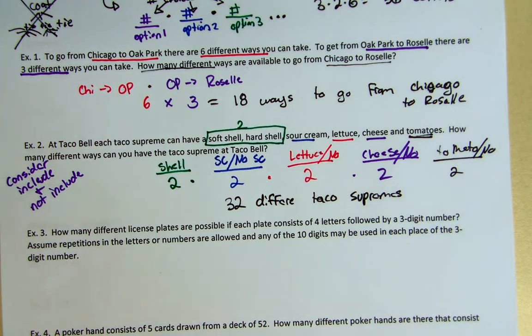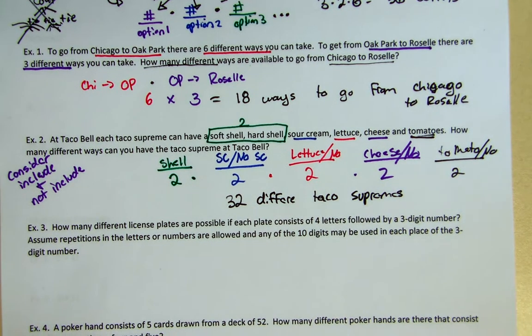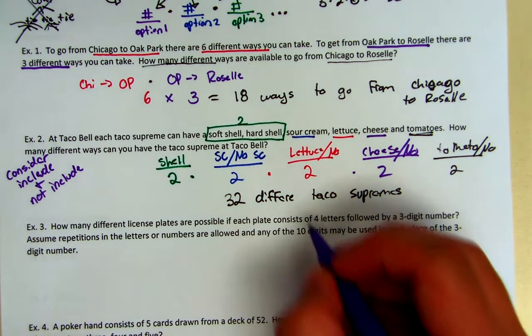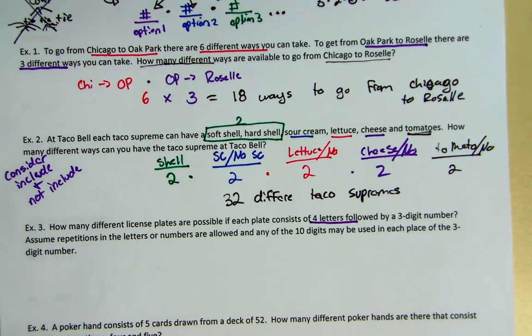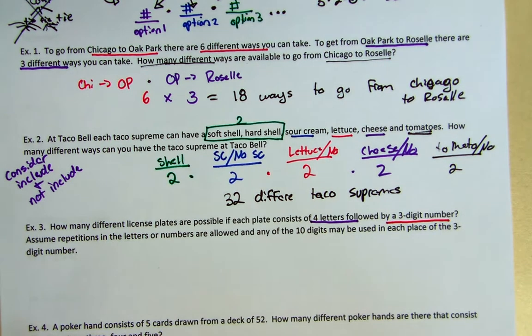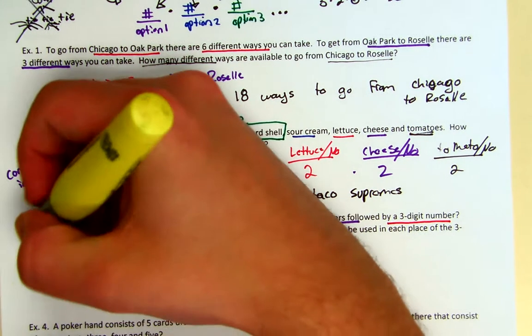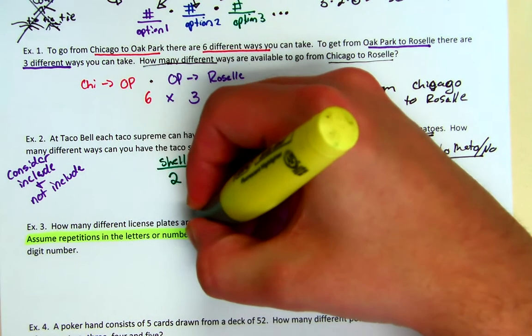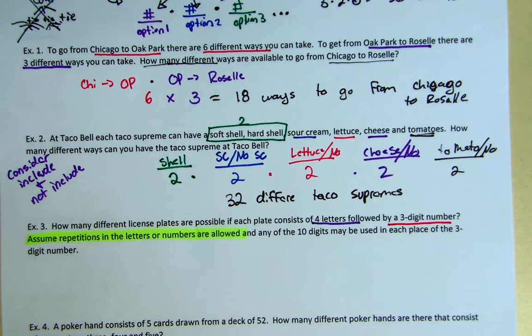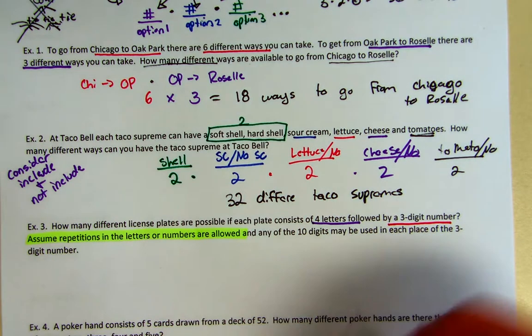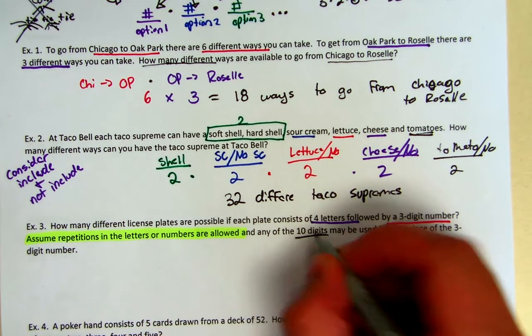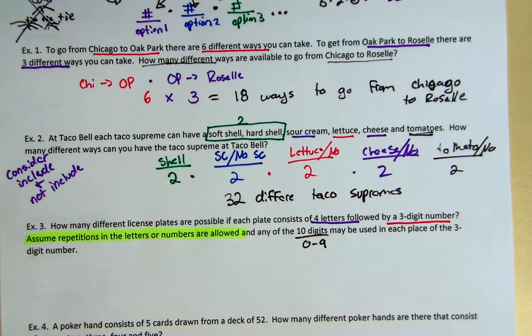Alright, moving on. How many different license plates are possible if each plate consists of 4 letters and a 3-digit number? The key information here is to assume repetition of letters and or numbers is allowed, and we can use any of the 10 digits. 10 digits is just saying 0 through 9, so if you ever see 0 through 9, that's actually 10 digits.